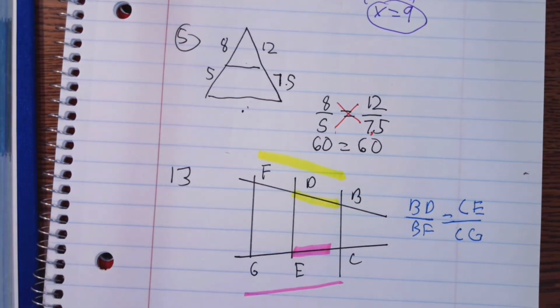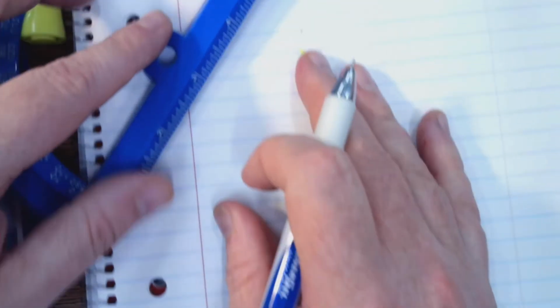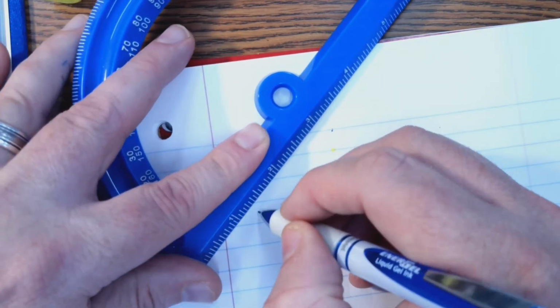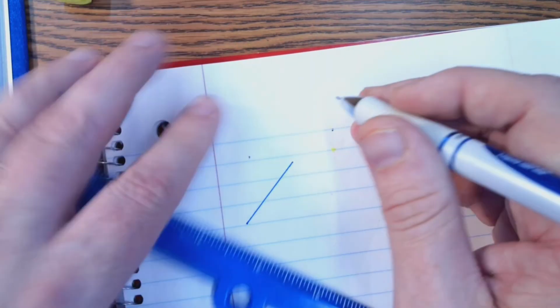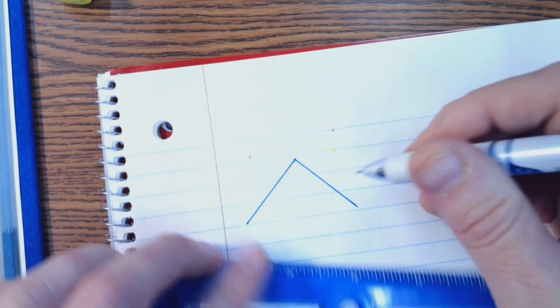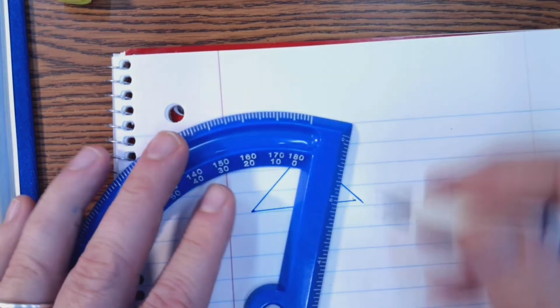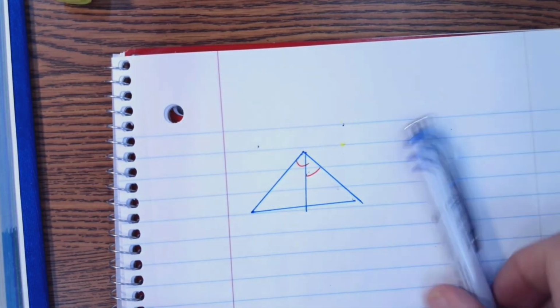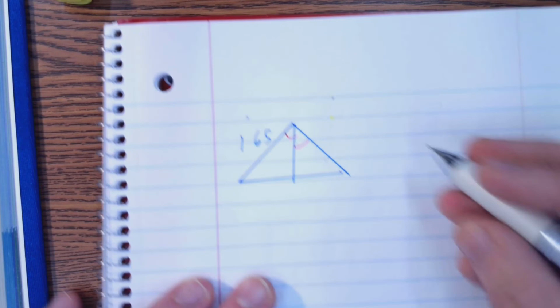Okay, moving on down the road. Well, might as well do 19. And we're going to do 21 as well. All right, here's 19. All right, we do that. 16.5, sure, why not?